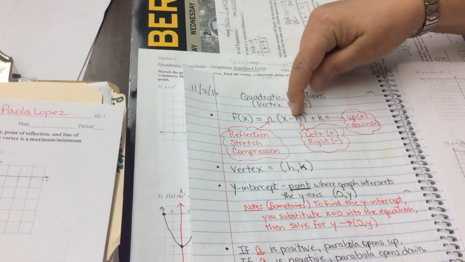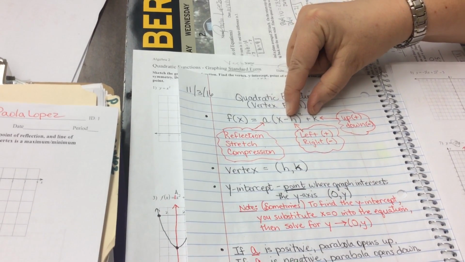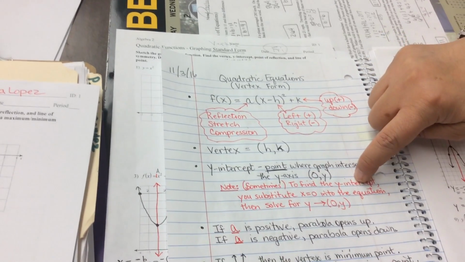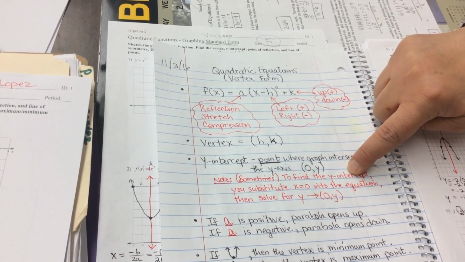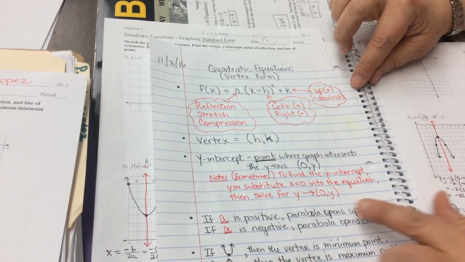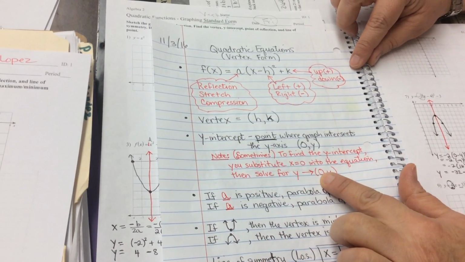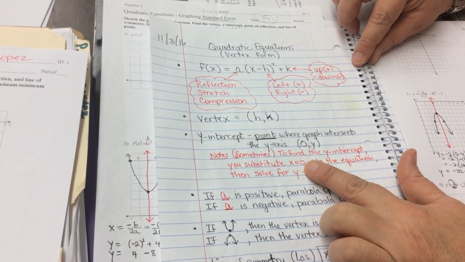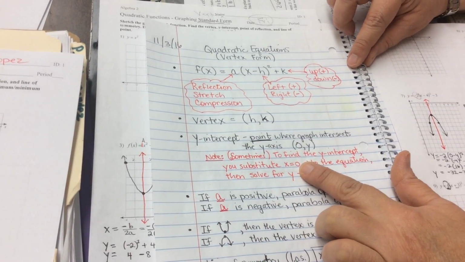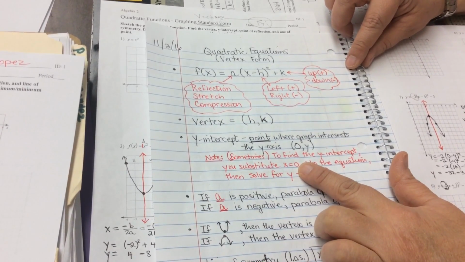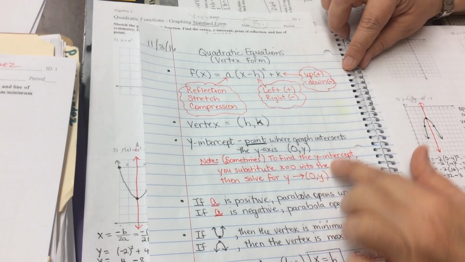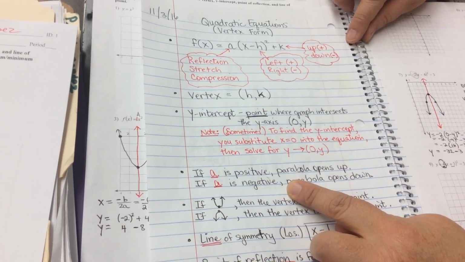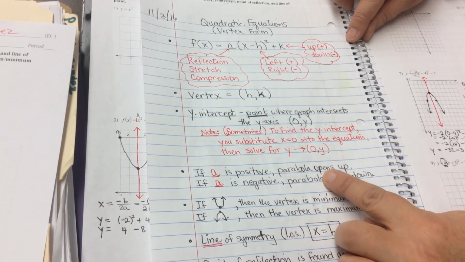You get it right from the function, the h and the k, you get the vertex. You need the vertex here, and then you have to solve for the y-intercept. How you do it is, since for the y-intercept x is always 0, you're going to substitute 0 into the function, and then solve for y, and you find the y-intercept.